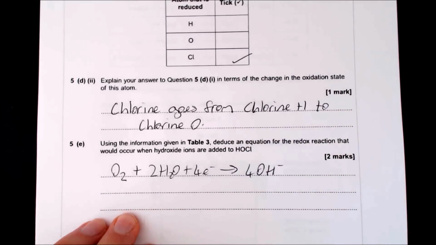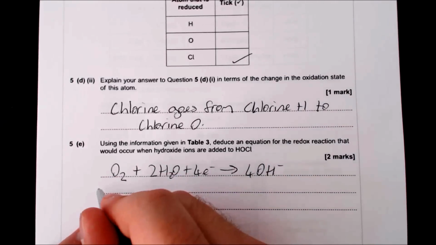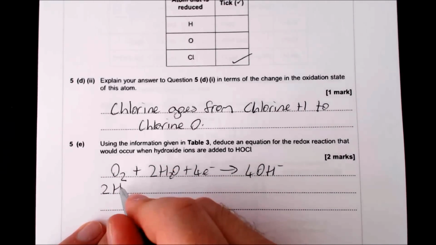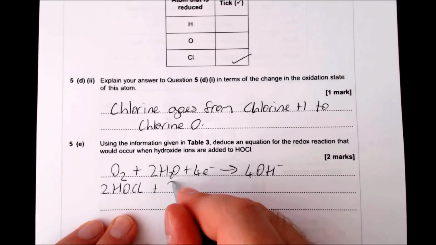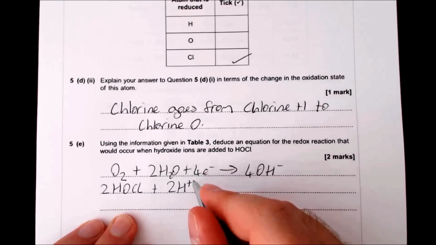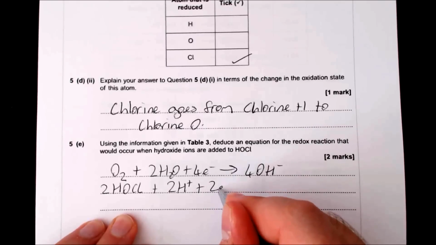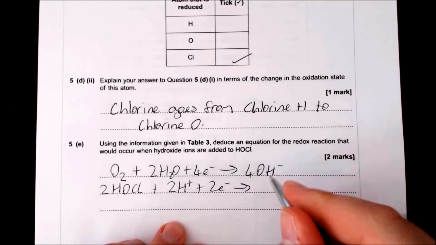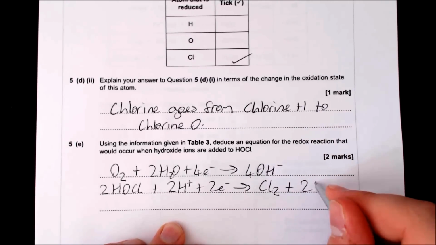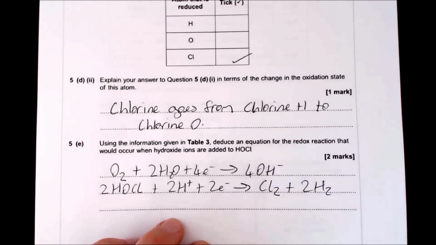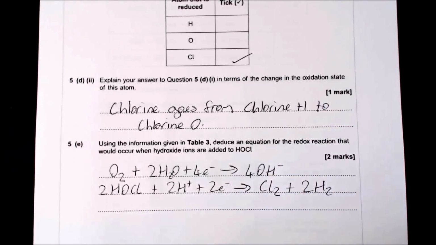Okay, so that was our most negative, and then our most positive out of the two was this one, so 2HOCl plus 2H plus 2 electrons, and that will form Cl2 plus 2H2O.